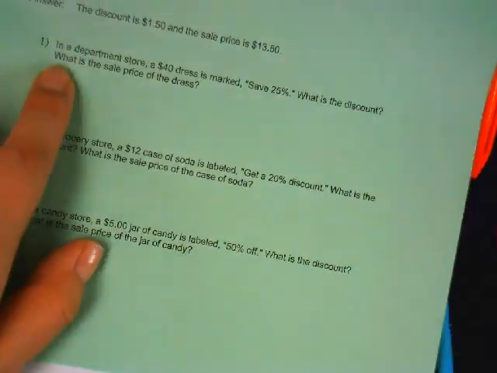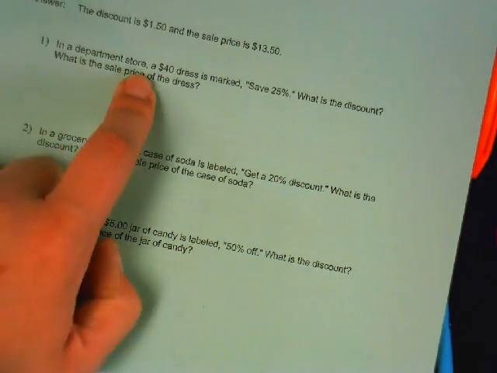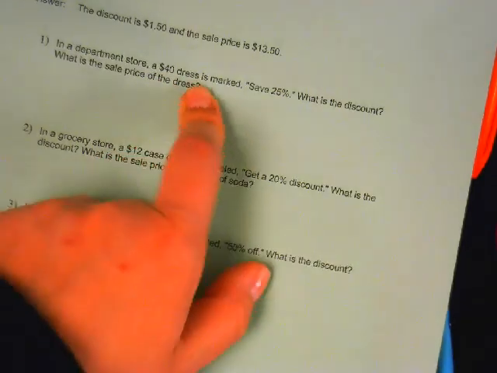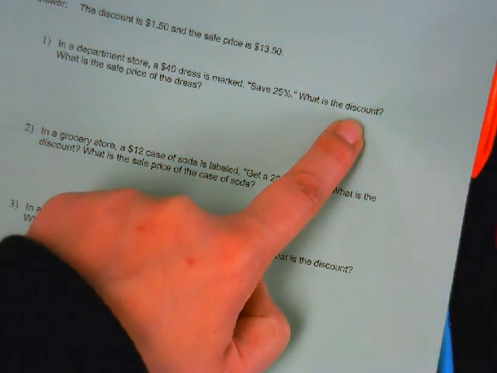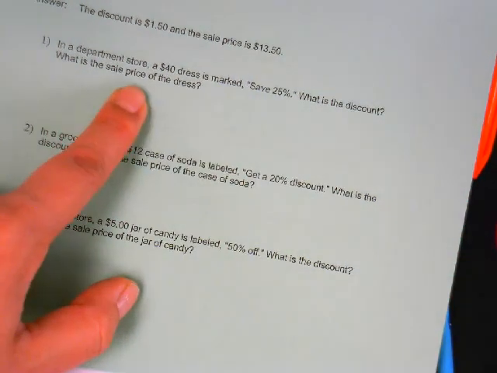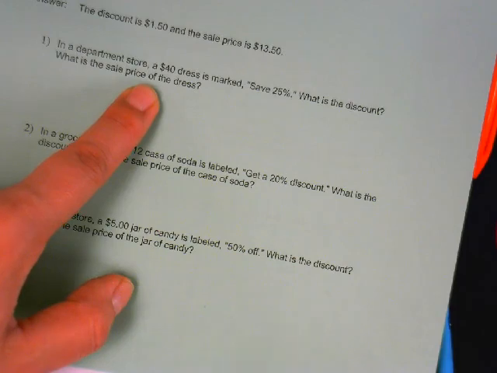So let's jump down to number 1. Do you see here? What does it say? In a department store, a $40 dress is marked save 25%. What is the discount? How much do you save? And what is the sale price? So it's like the new price. Okay. So what's our first step?